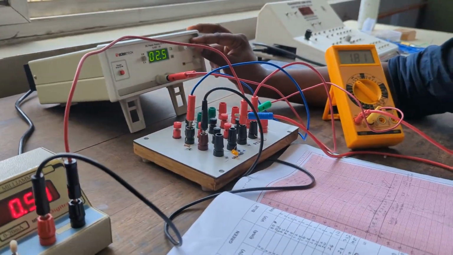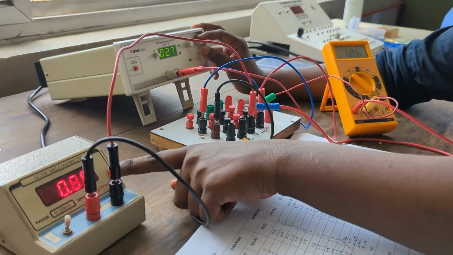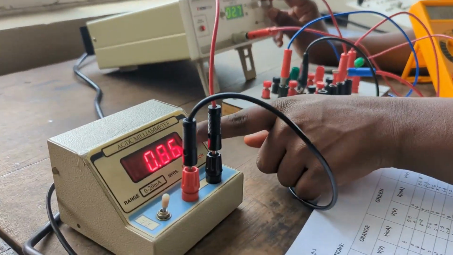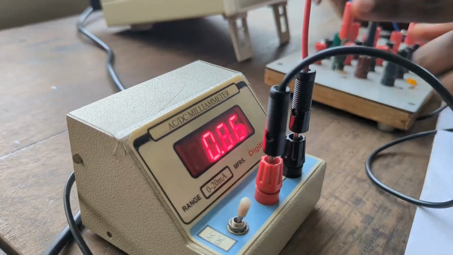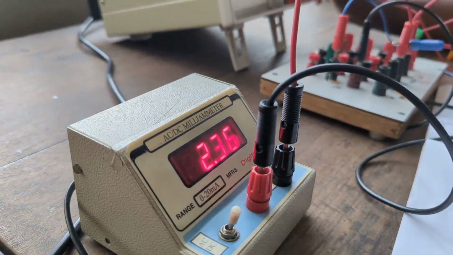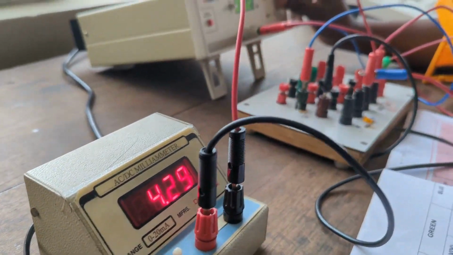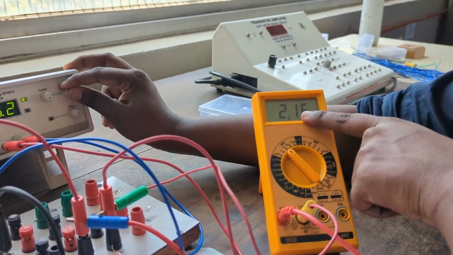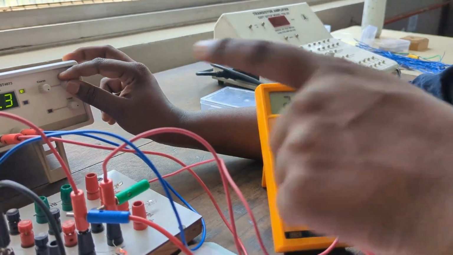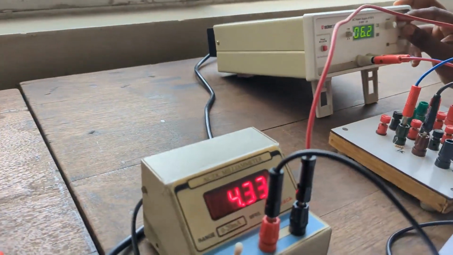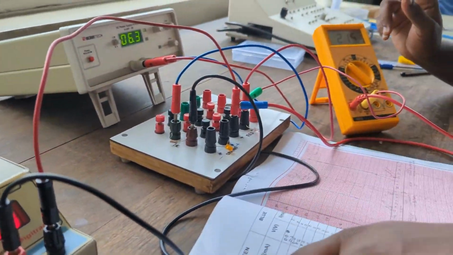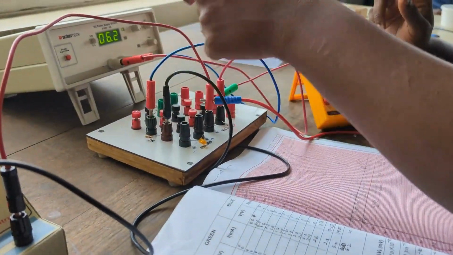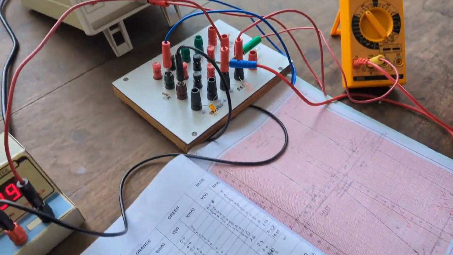Keep on increasing this up to the maximum current which you can read in this ammeter. Basically you can read up to 20 milliamperes, so you can increase it. 2.1 is the last reading on the voltmeter and the corresponding current. This you will repeat for orange, green and blue light, and the corresponding readings.